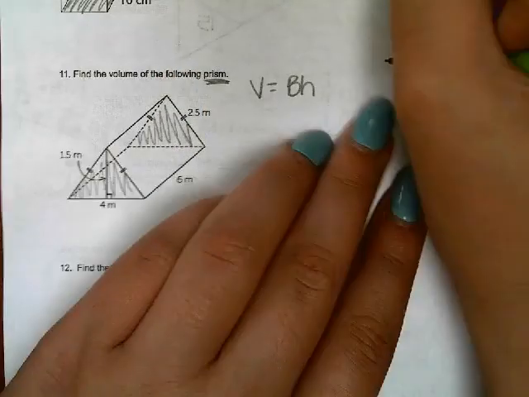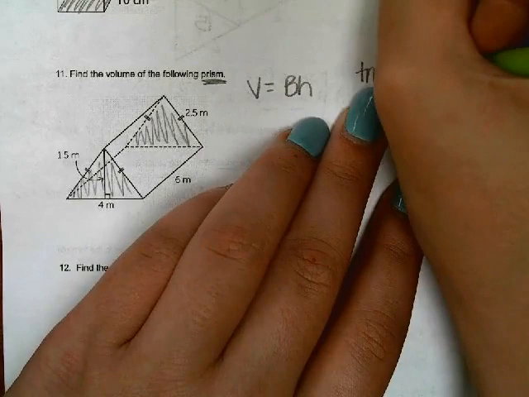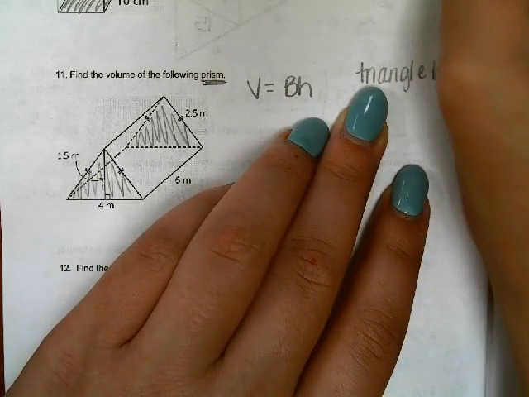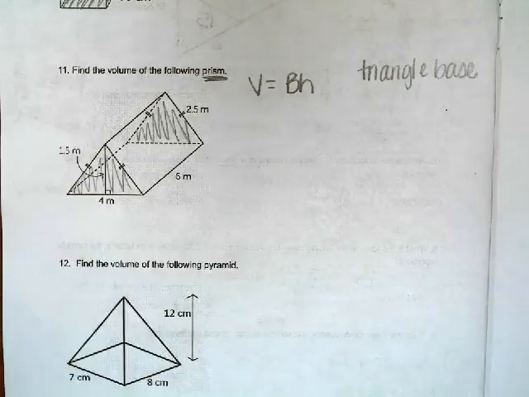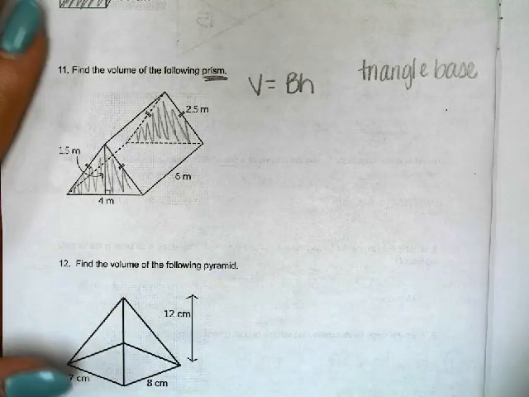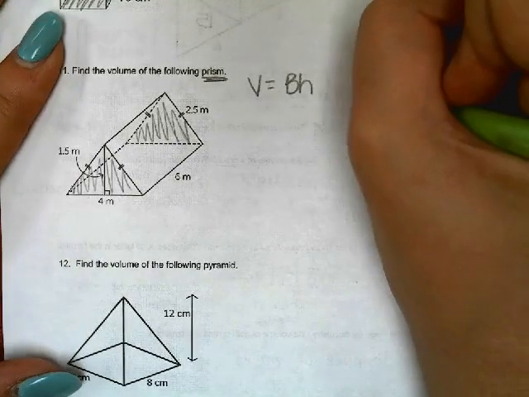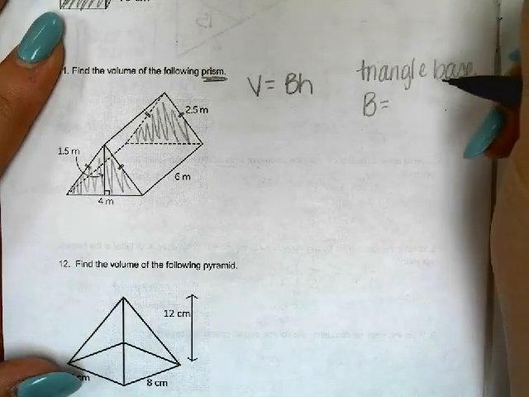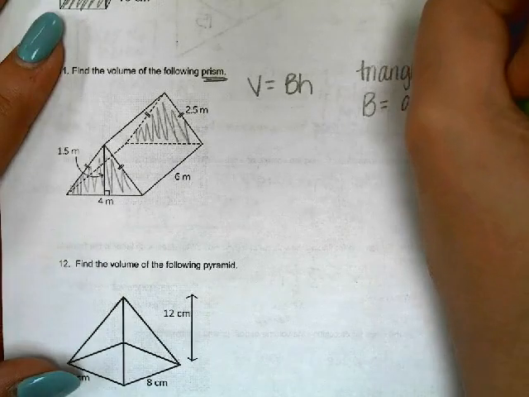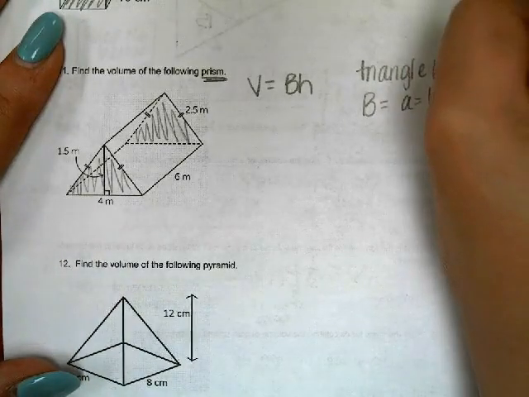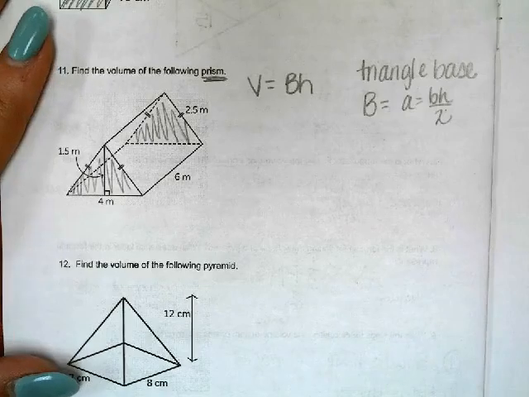And we have a triangular base. So that means big B, we're going to use the area of a triangle formula, which is A equals base times height divided by 2.